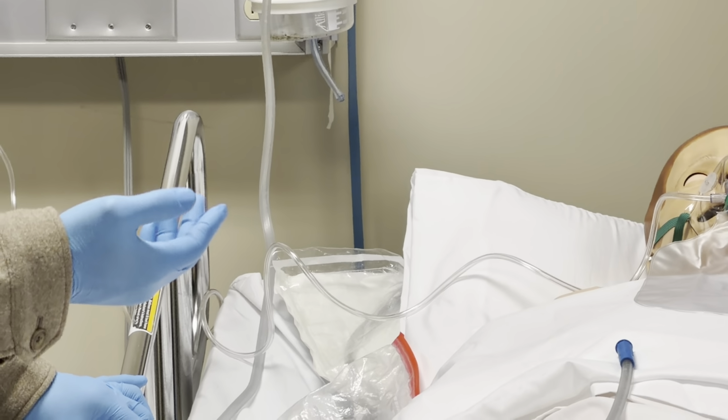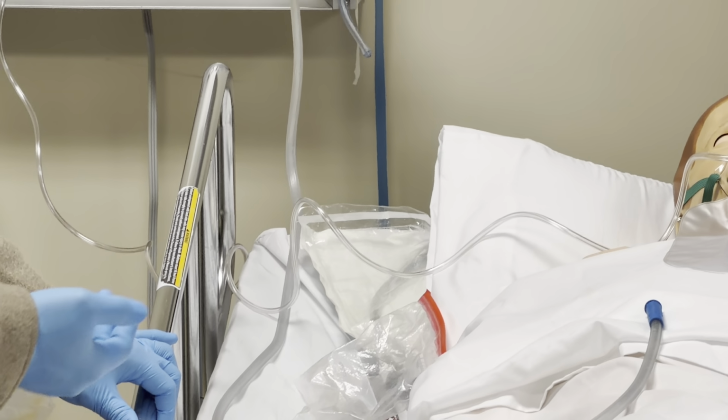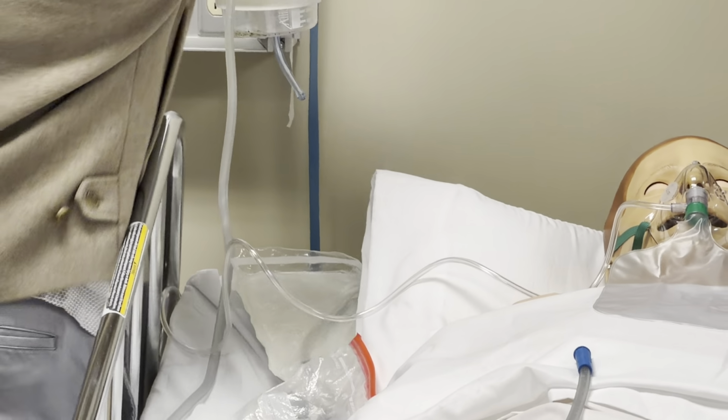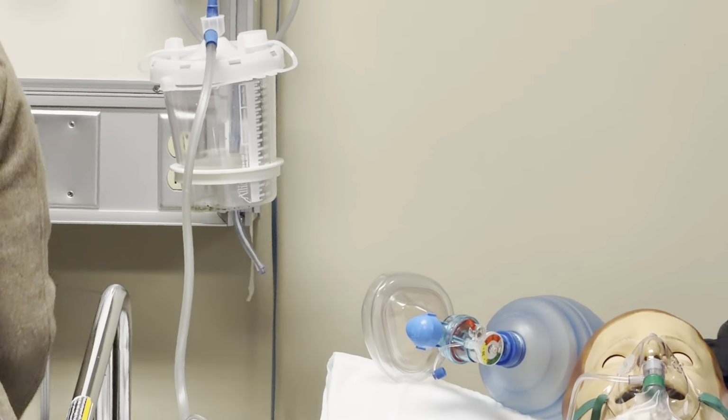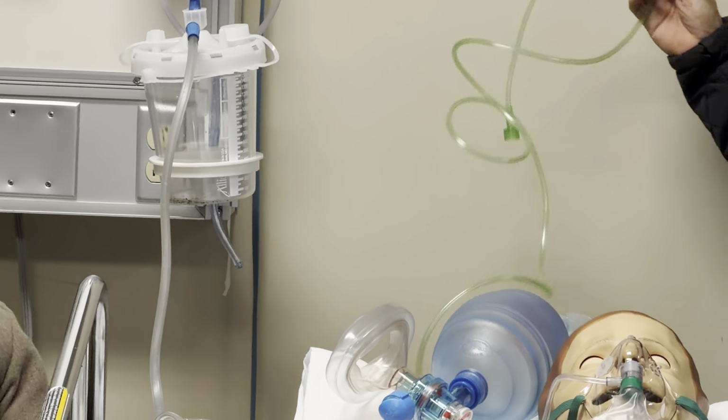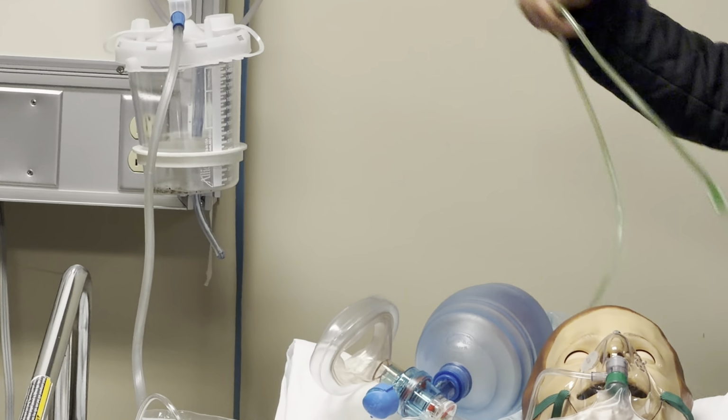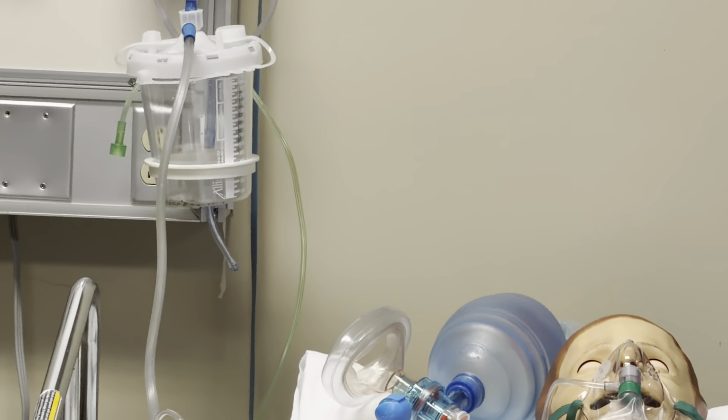All right, so the next thing I want to do now, the nurse can probably start giving the medication, because I'm going to start breathing for this patient, okay? So I'm going to look for our manual resuscitator. Plug this thing in. Okay.